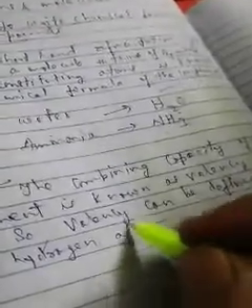Valency can be defined as the number of hydrogen atoms that can combine with 1 atom of that element.